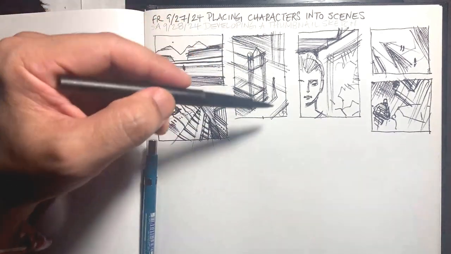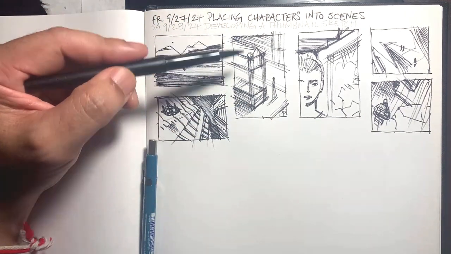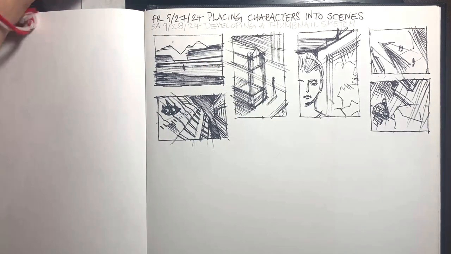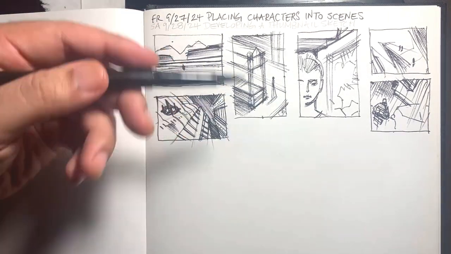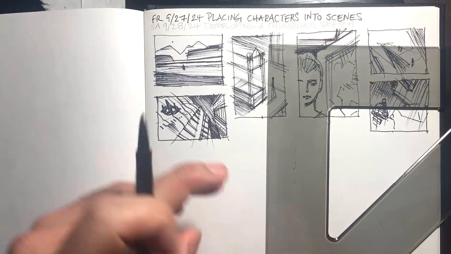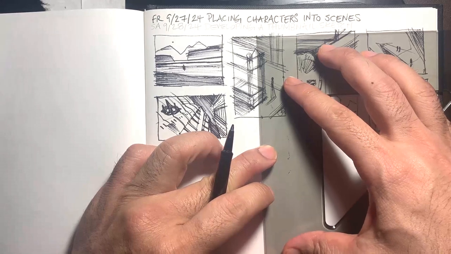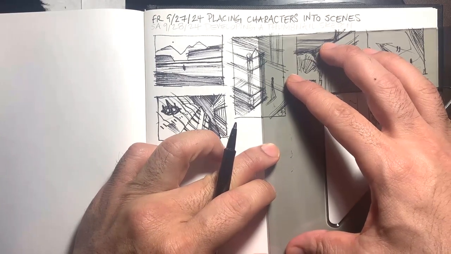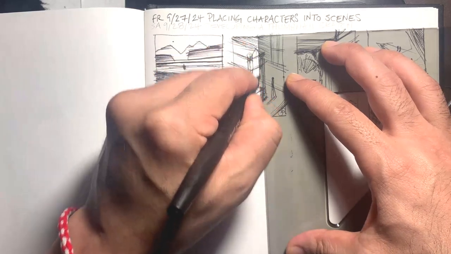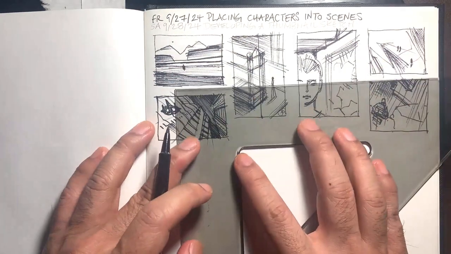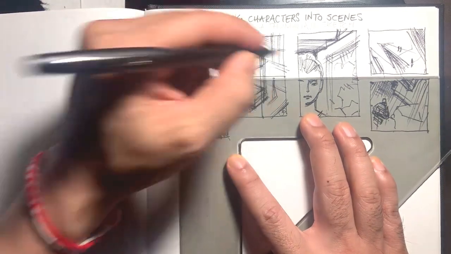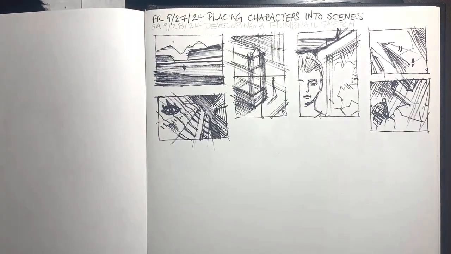The thumbnail is sketchy enough and small enough, it's not as detailed, so I can just do a simple grid. Help me get the proportions correct.